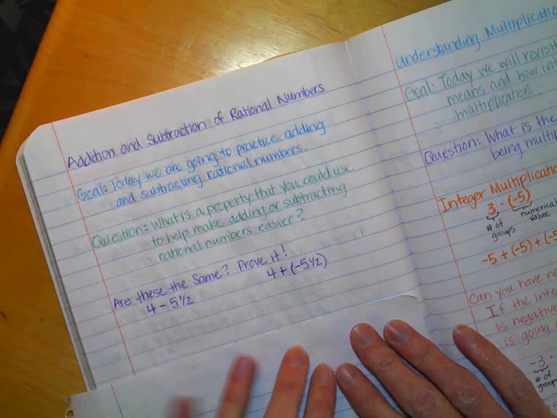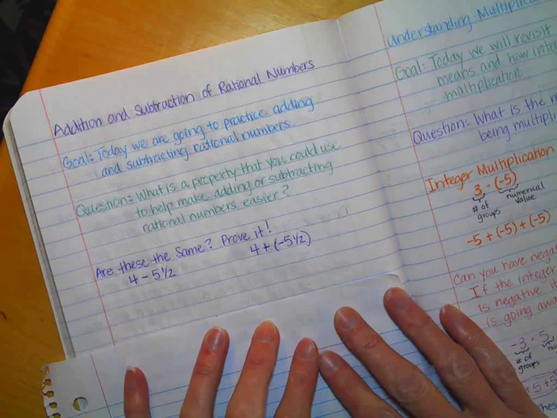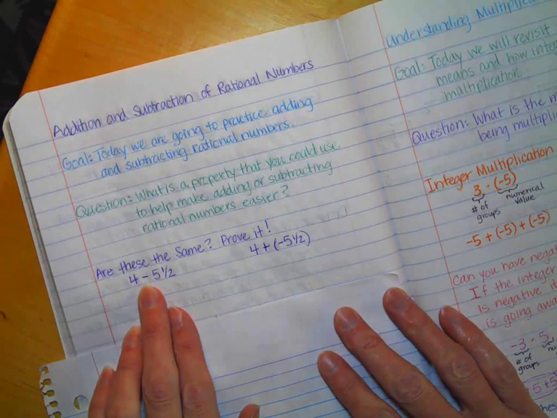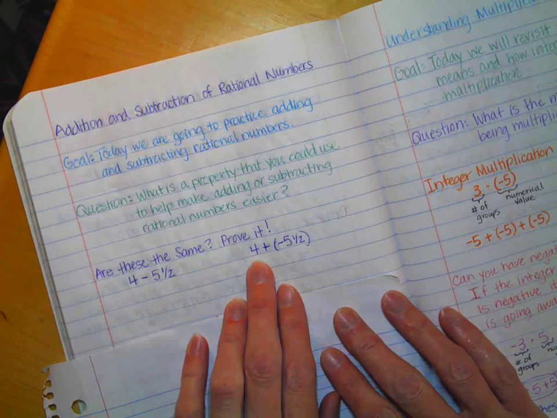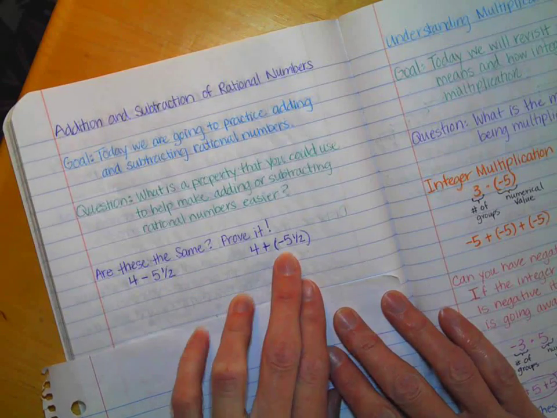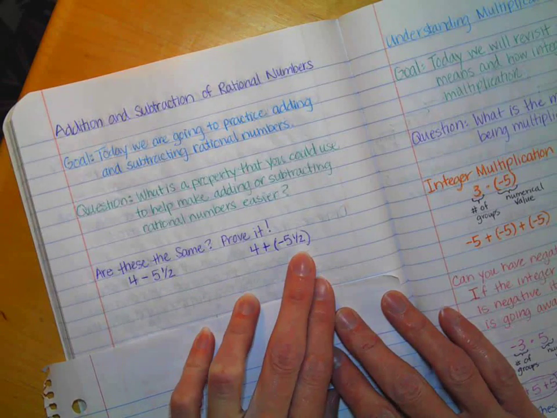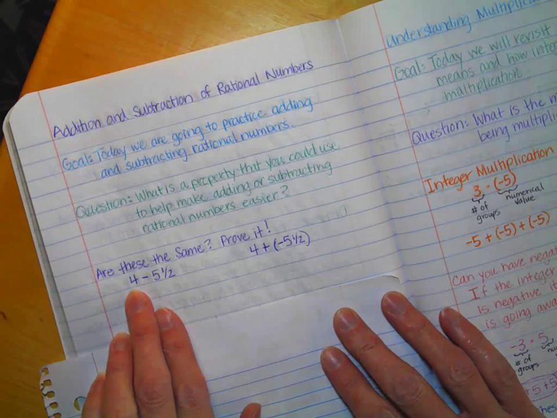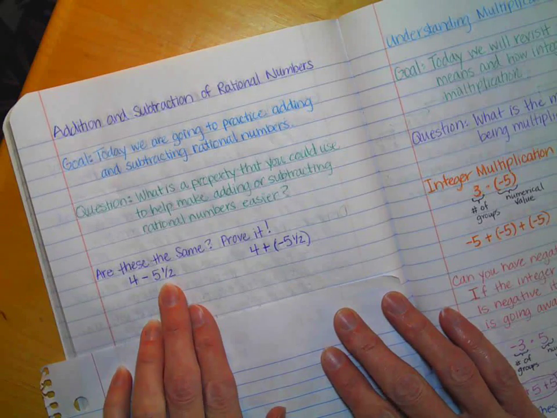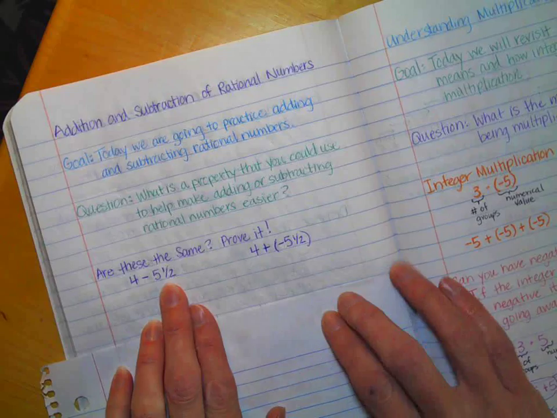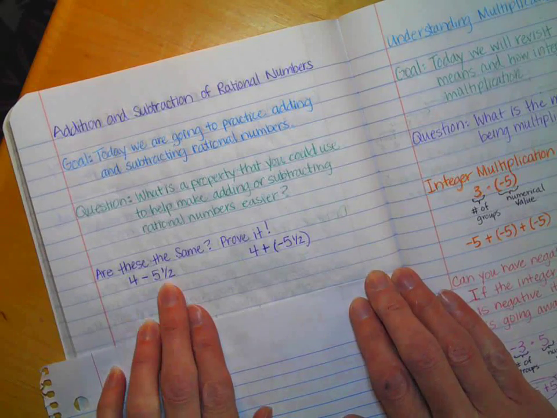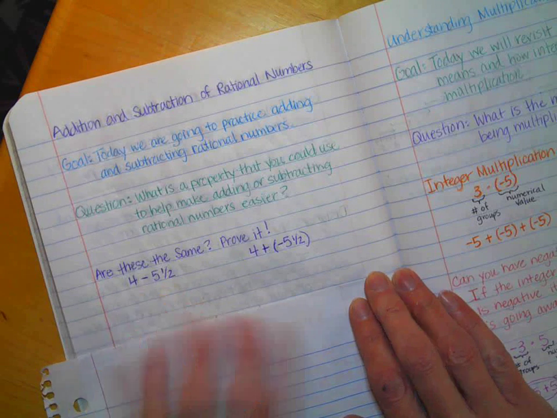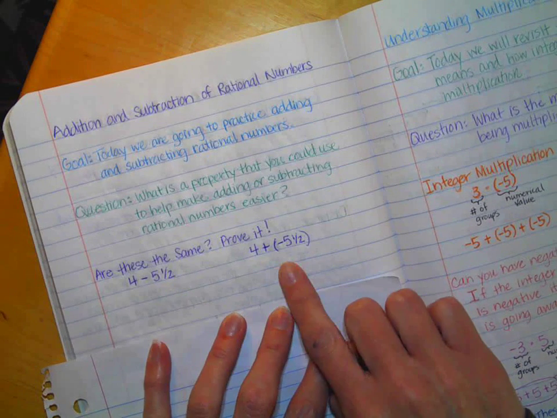All right, so first thing that I want you to do is I want you to look at these two problems. And the two problems say 4 minus 5.5 or 4 plus a negative 5.5. And this 4 is an integer, but this 5.5 is a rational number, because remember, integers cannot be fractions. So the 4 is an integer, but the 5.5 is a rational number.